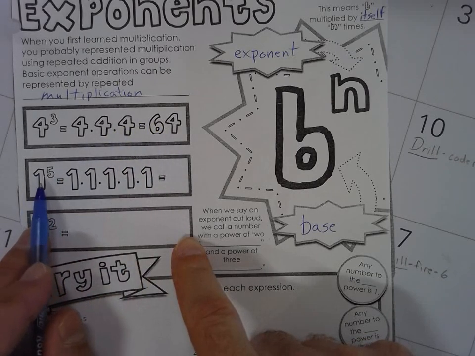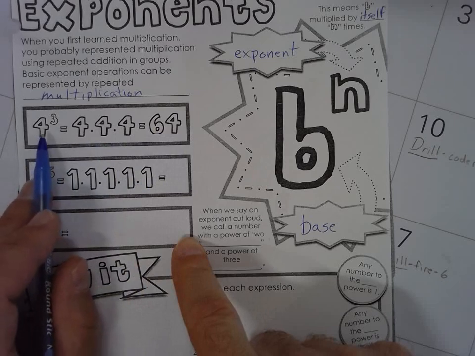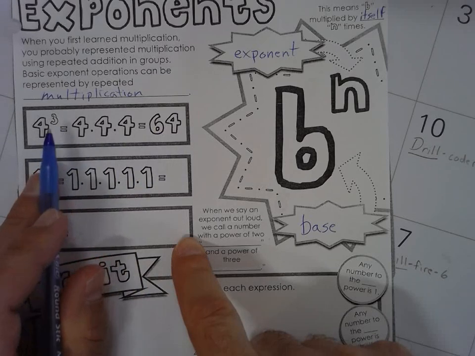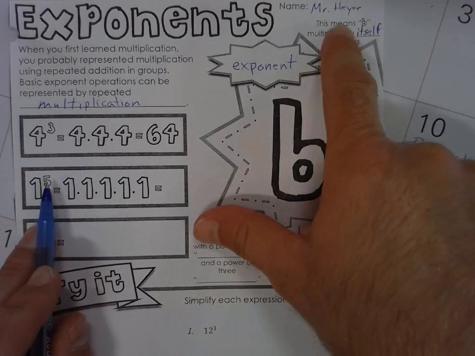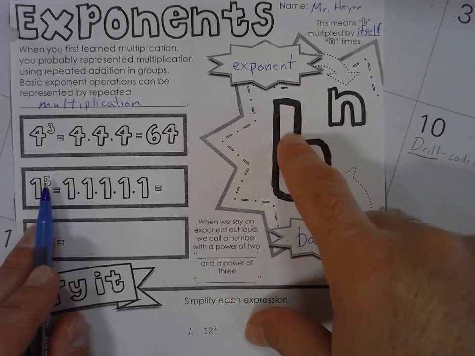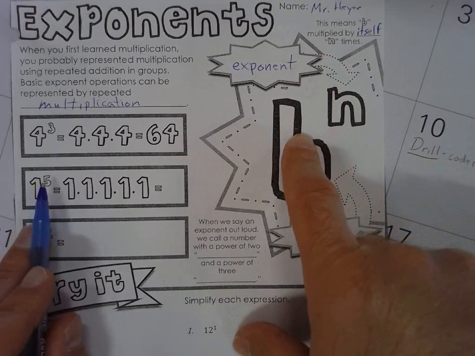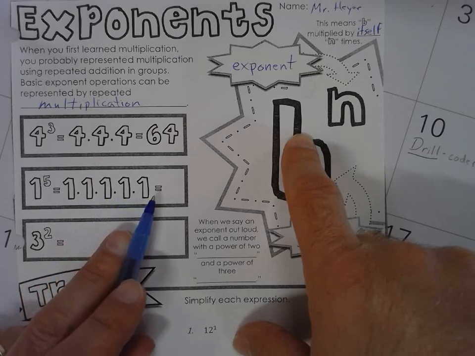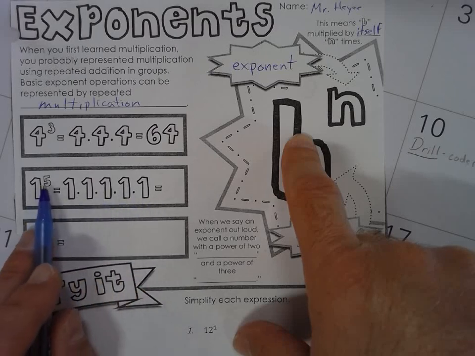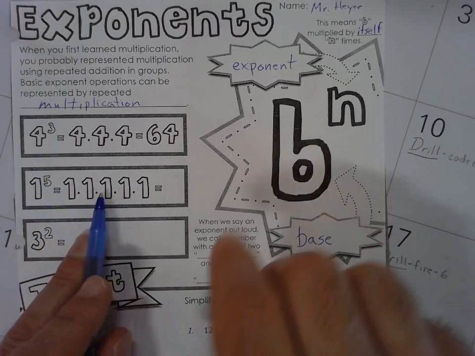Let's look at another example. This is 1 to the 5th power. The way that you would read the first one is 4 to the 3rd power, and this is 1 to the 5th power. Remember, the base, it means 1 multiplied by itself 5 times. So I have 1 times 1 times 1 times 1 times 1. There are 5 ones there. That's where the exponent tells me how many times to multiply the base times itself.